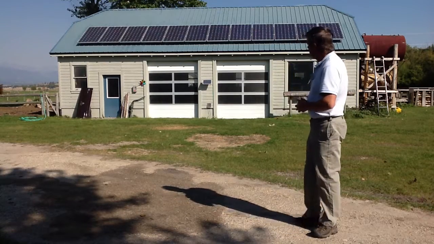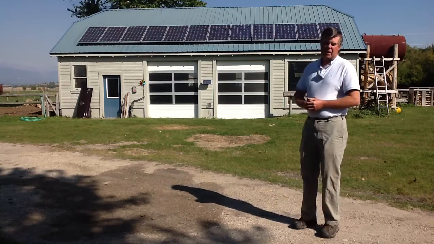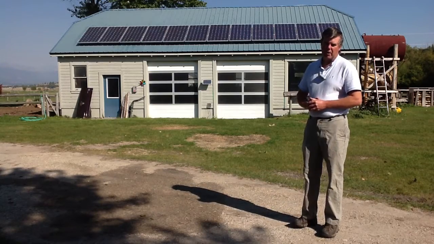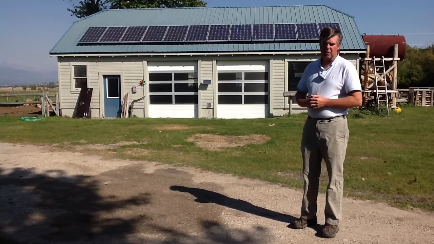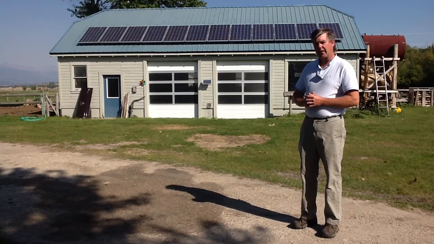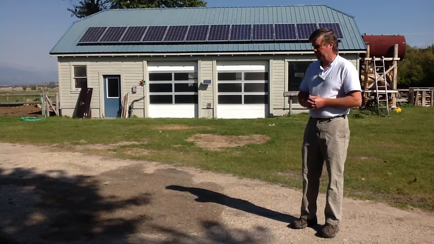Flush mounted, very typical that we just take the angle of the roof. To stand up at a higher angle, we can certainly do that, but we're adding costs. That usually doesn't pay for itself.